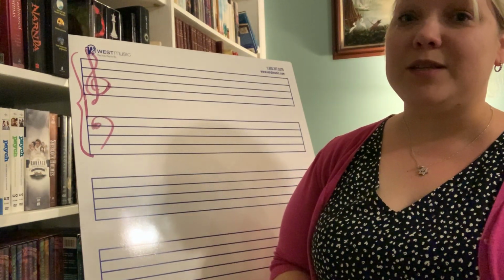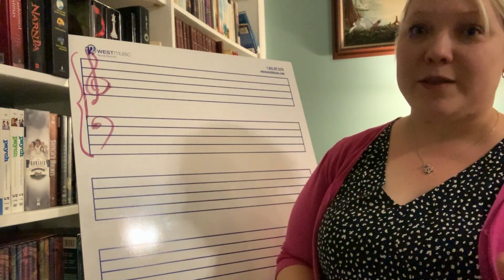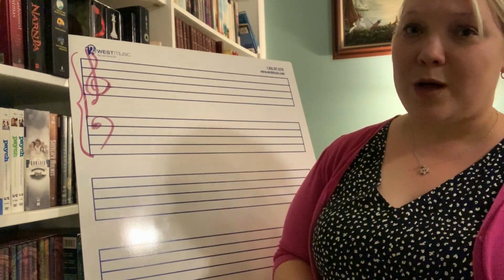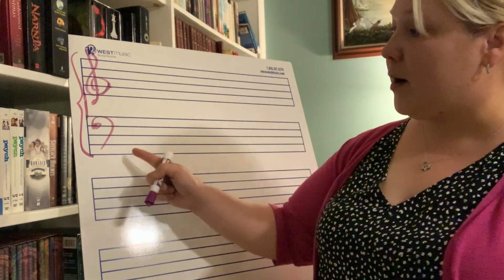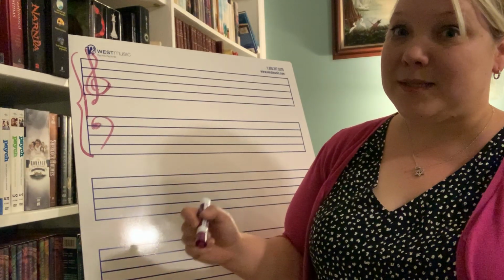Our musical alphabet is A, B, C, D, E, F, and G. And so we just sing A, B, C, D, E, F, and G and then repeat those over and over again. And so it's always from bottom to top. Our bass clef bottom line happens to be a G.